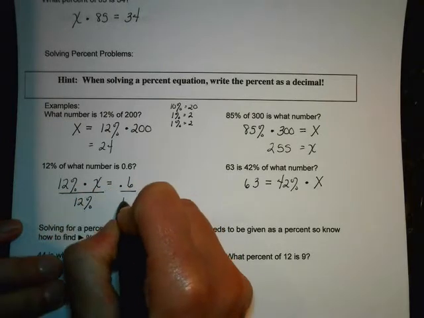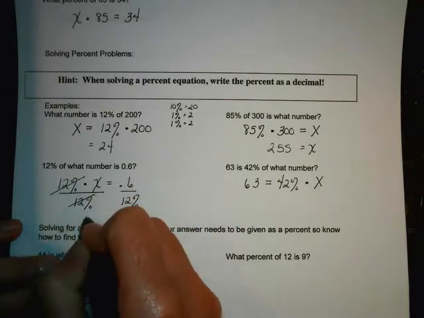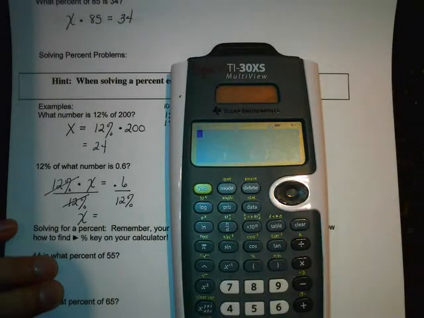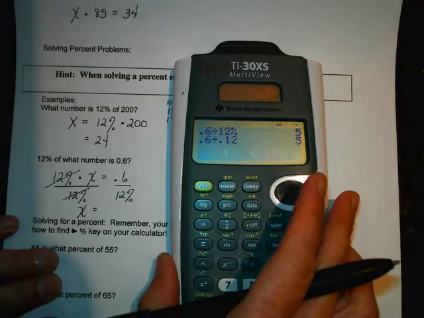Right? So then x is going to equal, let's pull out our calculator, ready? So 0.6 divided by 12%. If you don't have the percent key on your calculator, you're going to have to say 0.6 divided by 0.12. You're going to have to convert it to a decimal. But either way, you'll get 5. And this is the same thing.